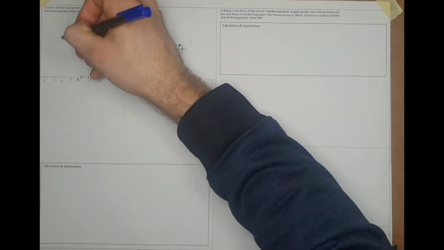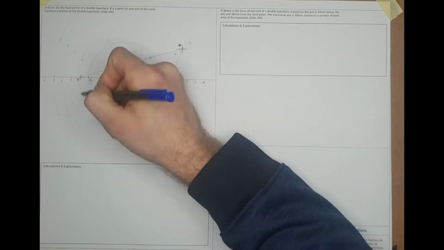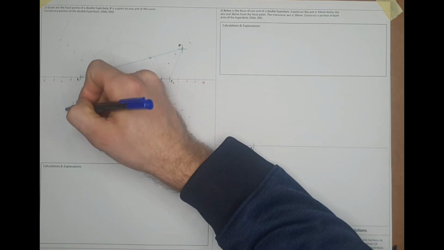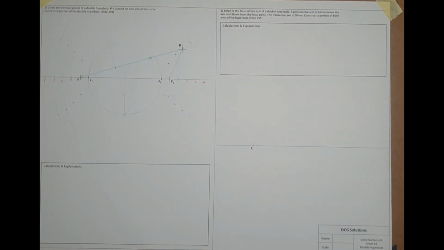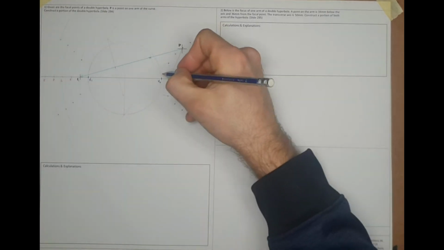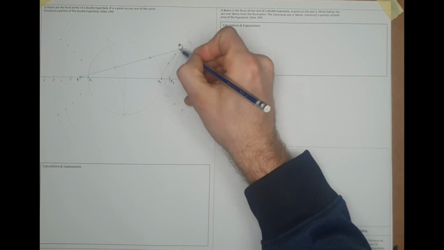That gets me the remaining points here on the left hand side. So 1, 2, 3, 4, and the vertex is 5. And there, that is all my points, right and left, and they need to be joined up with the freehand curves. Make sure you don't come into a point at the vertex at either side.